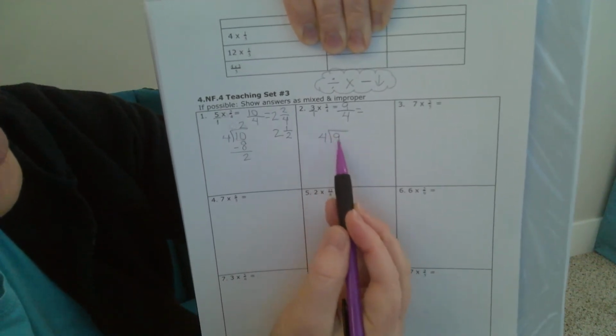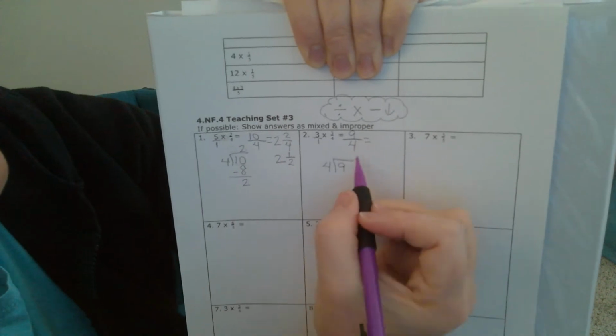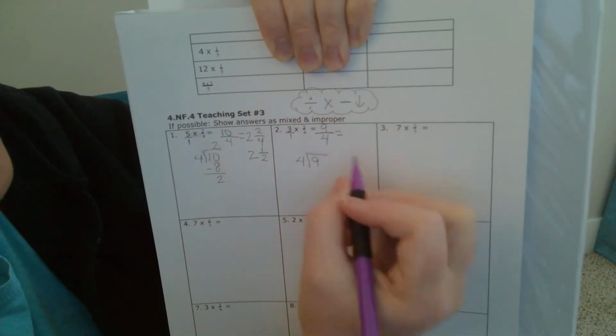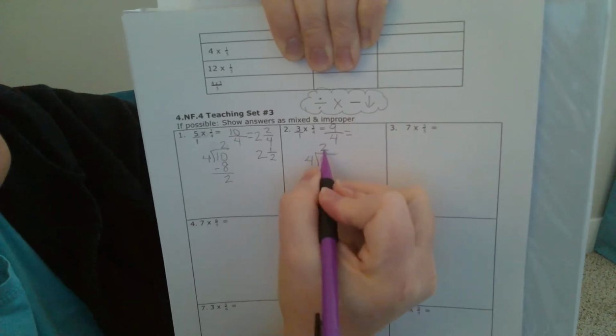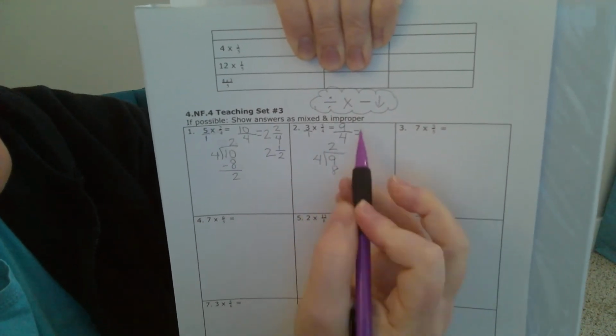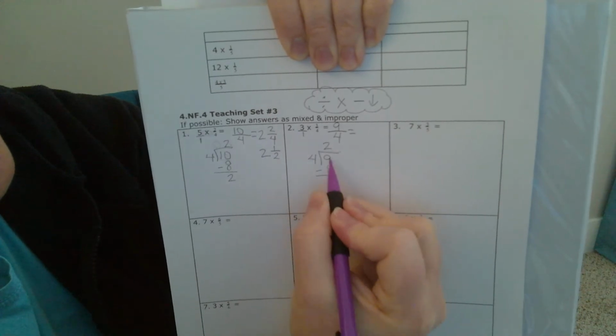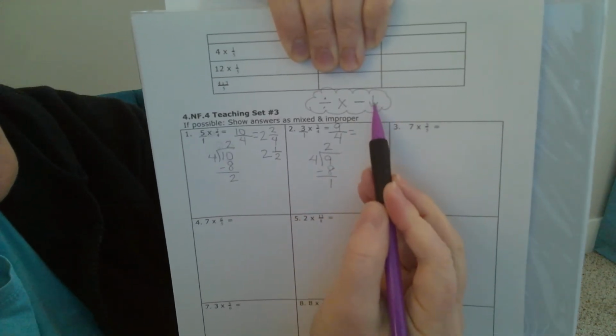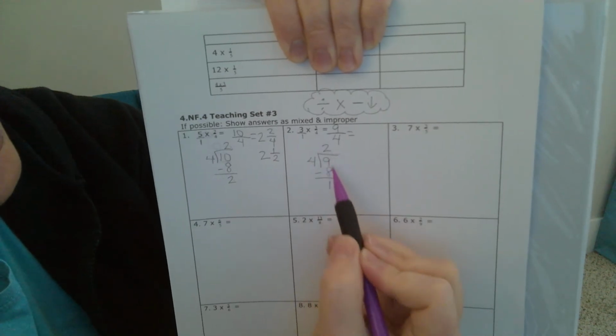How many times does 4 go into 9? 4, 8. So 2 times. 4 times 2 is 8. Subtract. 9 take away 8 is 1. And then we don't have another number here to bring it down, so we're done.